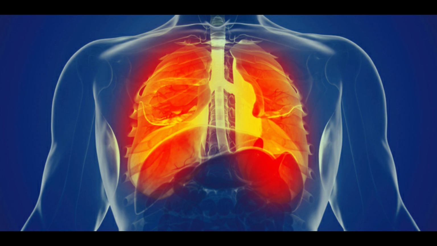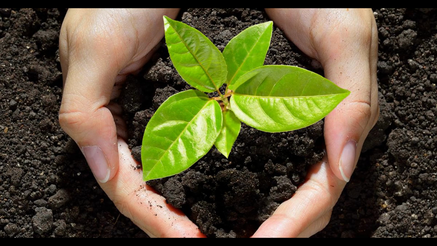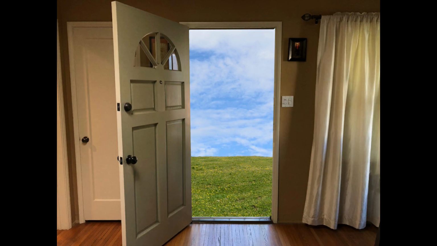And keeping the air clean. We must keep the air clean. It is important to keep the air clean. Breathing dirty air can make us ill. Grow more plants. Plants make the air clean and fresh. Allow fresh air to enter the house.